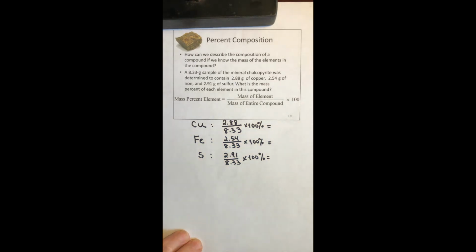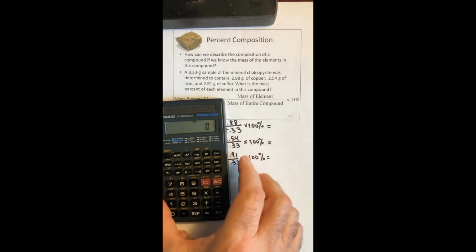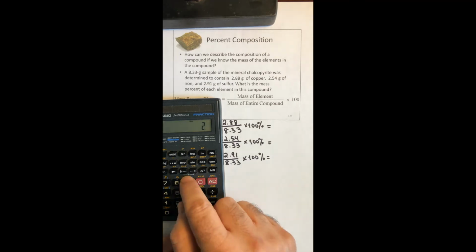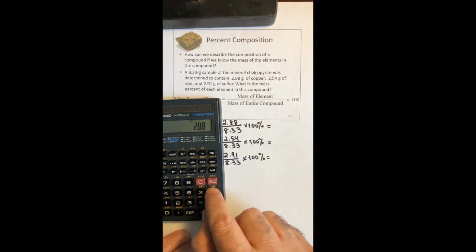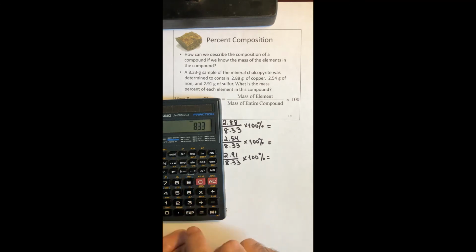So let's see what these numbers add up to. I'm going to go ahead and do it here on my little calculator. It's not very high tech, but it works. So let's do copper first. 2.88 divided by 8.33 times 100, and that gives me 34.5738 and so on.